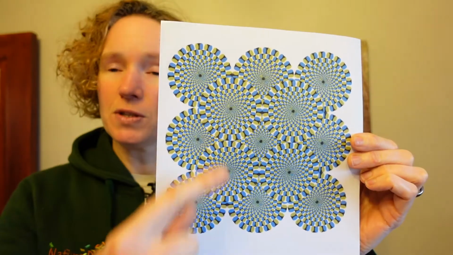I've got here a static picture. This is not moving. And you might have to test that by looking at it when I've finished on a piece of paper. But can you see how the rings are actually moving? So have a stare at it and see if you can see it moving even though it isn't.